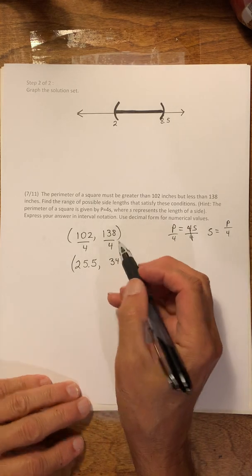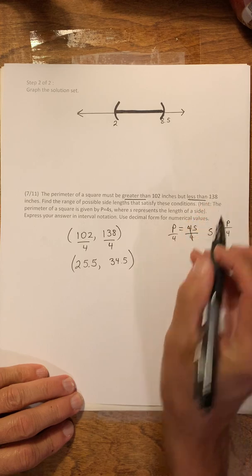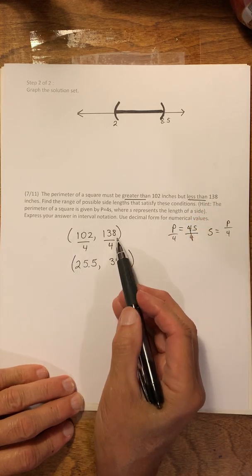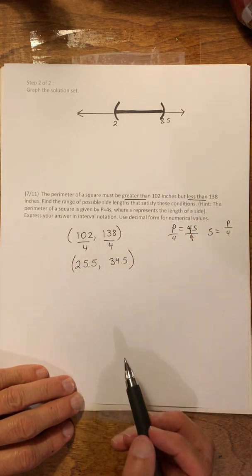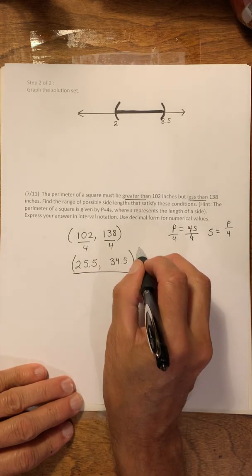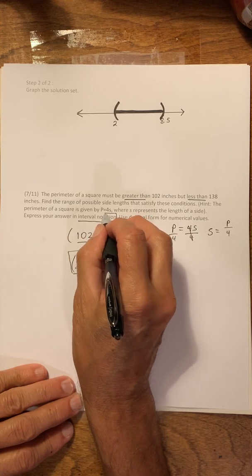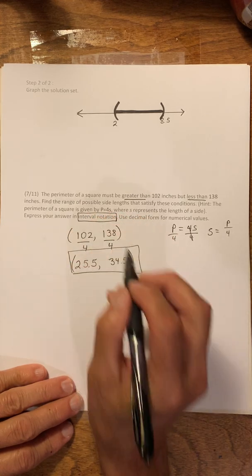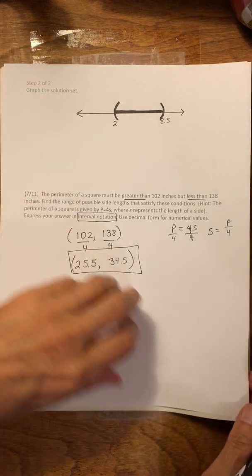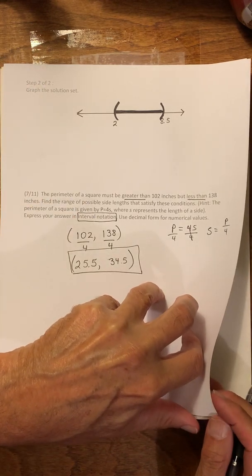Since it said greater than, and since it said less than, I do not have equal to signs here. So there's my solution. Again, interval notation. They like that interval notation here at Hawks. 7 out of 11 down. Let's go to number 8.